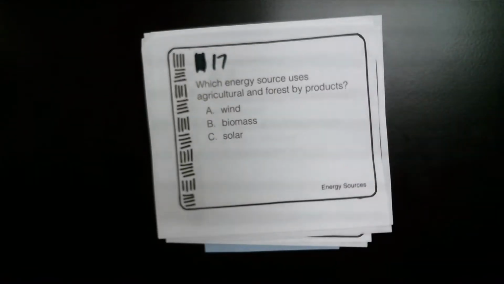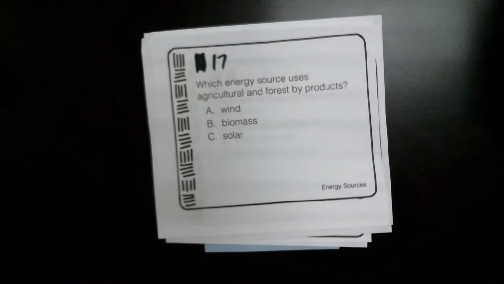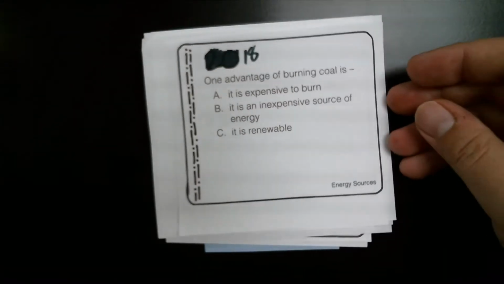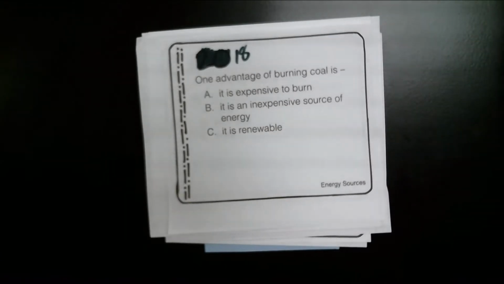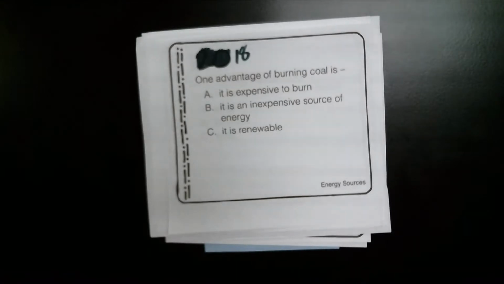Number 17. Which energy source uses agricultural and forest byproducts? Number 18. One advantage of burning coal is... And 19.